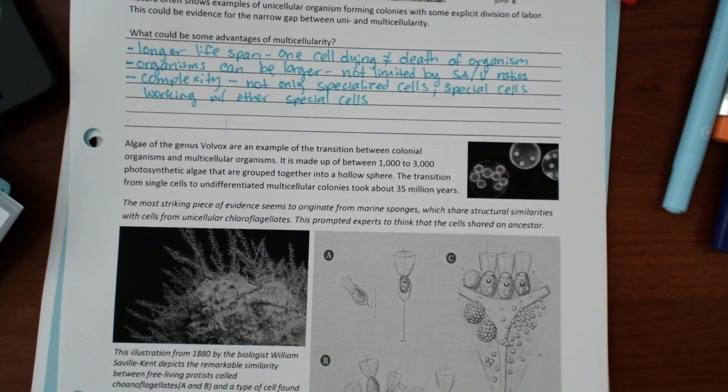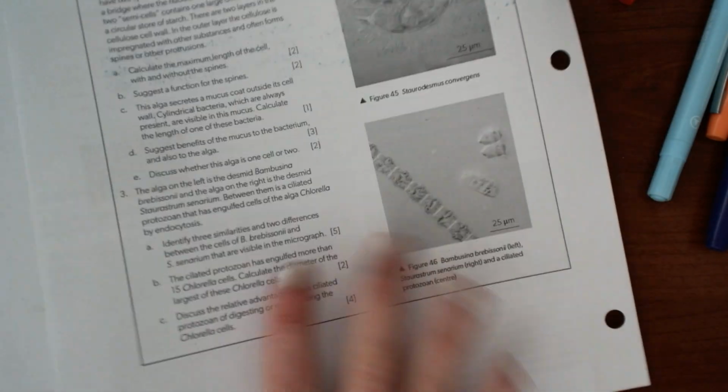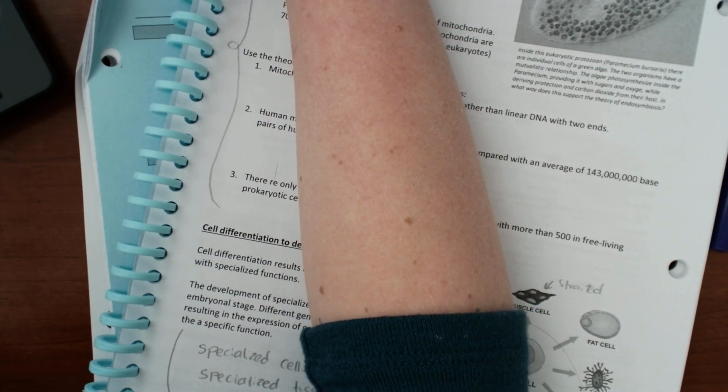But yeah, that's it. You have DBQ questions on the back to do. And that's it. Thanks. This is obnoxiously long. I'm so sorry. It's 7:30. I want to go home.